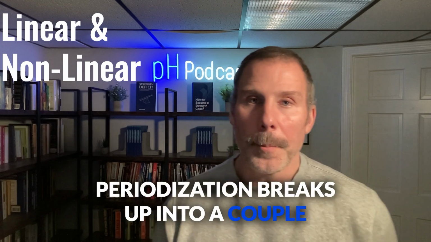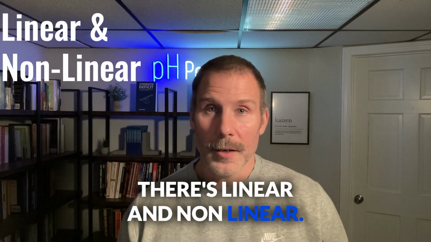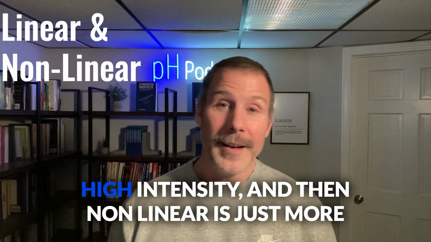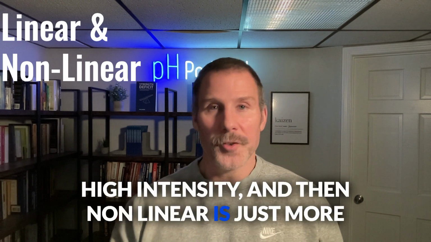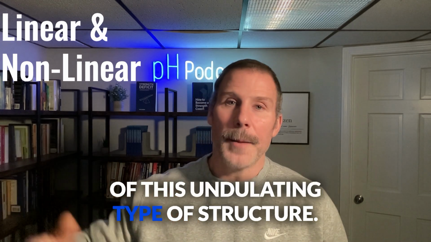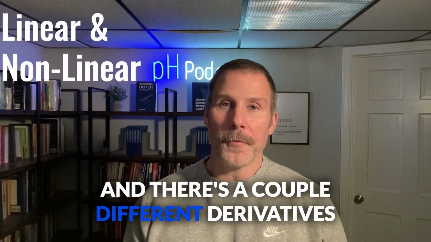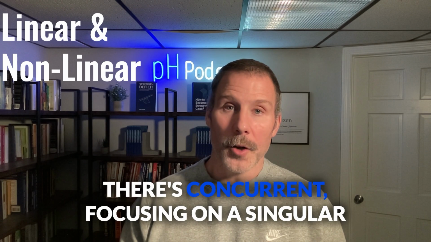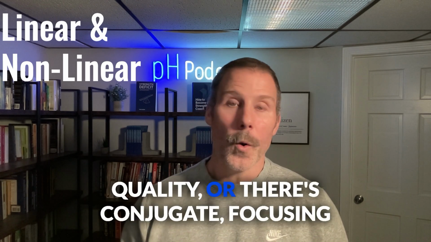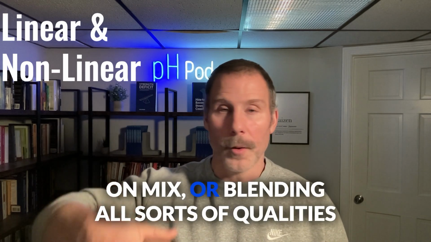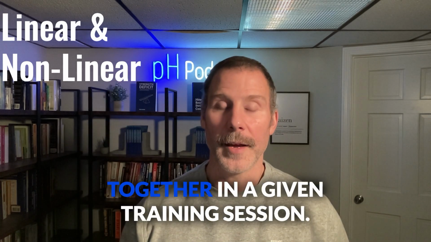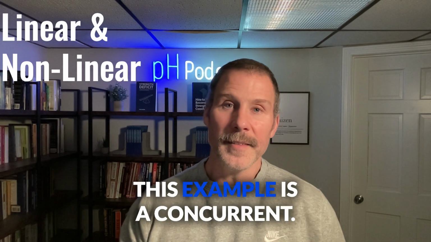Periodization breaks up into a couple of different formats. There's linear and nonlinear. Linear is simply going from high volume to high intensity, and nonlinear is more of an undulating type of structure. There are a couple of different derivatives of nonlinear. There's concurrent, focusing on a singular quality, or there's conjugate, focusing on a mix, so I'm blending all sorts of qualities together in a given training session. This example is a concurrent.